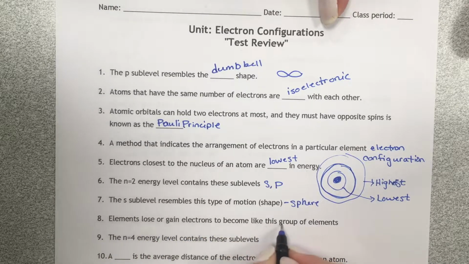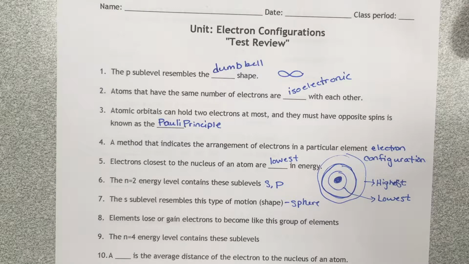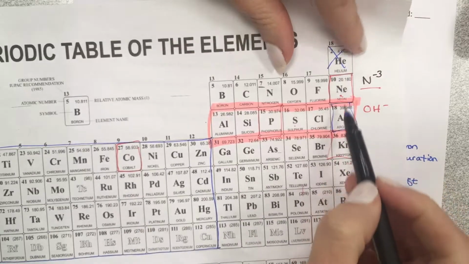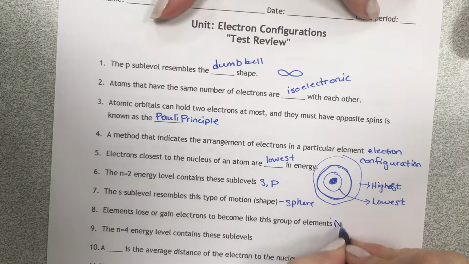Elements lose or gain electrons to become more like this group of elements. So remember, everybody's trying to be like these cool kids in group 18 right here. Those are called noble gases.